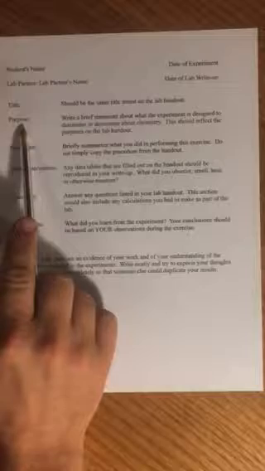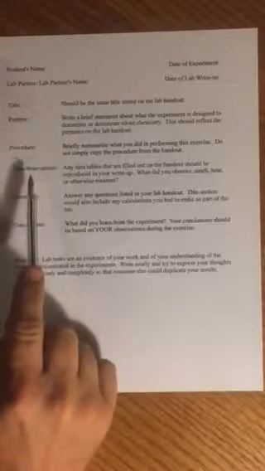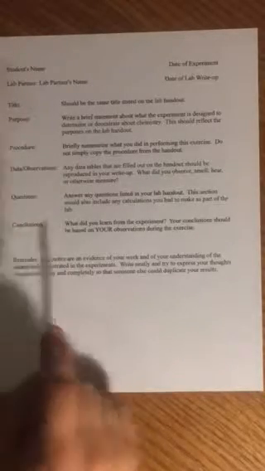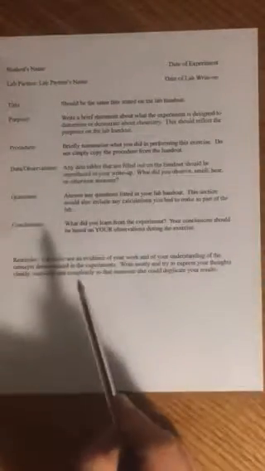There's going to be 4 points for the purpose, 4 points for procedure, 6 for data and observations, and 7 each for questions and conclusions. So you notice this is heavily weighted toward these 3 sections down here. The purpose of your lab.